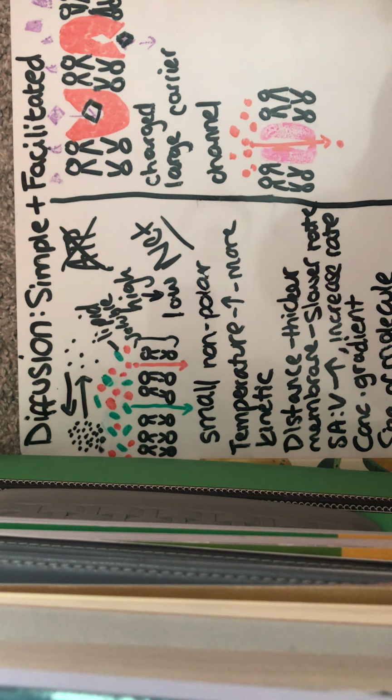And remember, this also does not involve ATP. This is a passive process. And once this has happened, the protein will return to the original shape, back to that shape there.